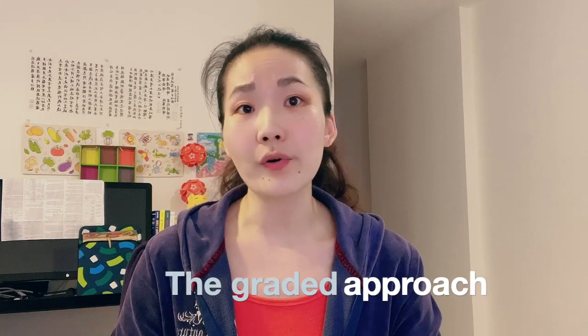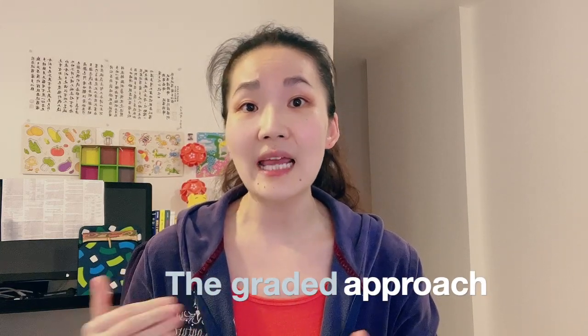So why is that, you might ask? To answer that, you need to know why the HKEAA offers both B1 and B2 sessions in the reading paper. This is what they call the graded approach, and this approach is aimed at catering to students with a wide range of ability. So if your ability matches the level 1 to 3 descriptors, then you should be doing B1, and if your ability matches level 4 to 5, then you should be doing B2.